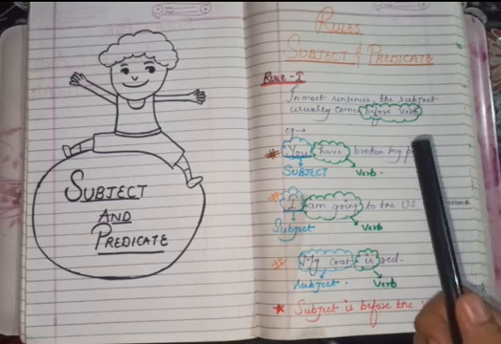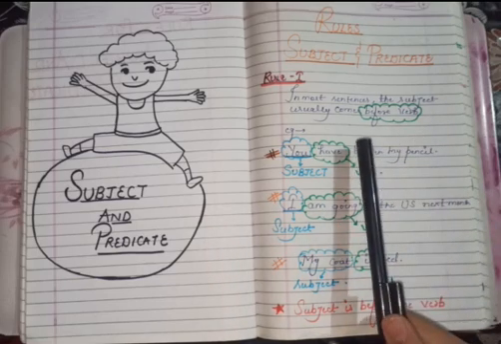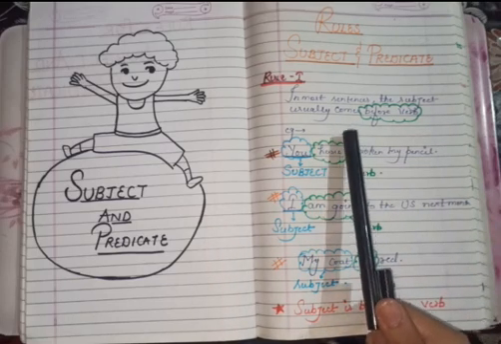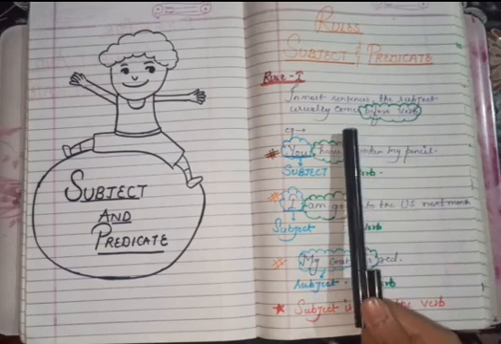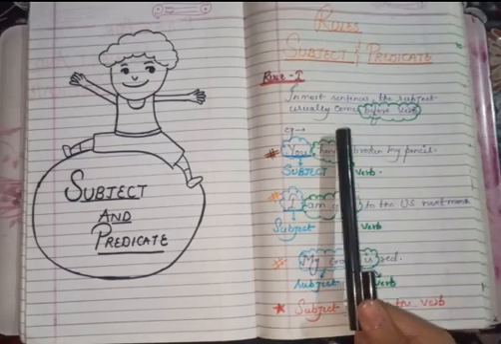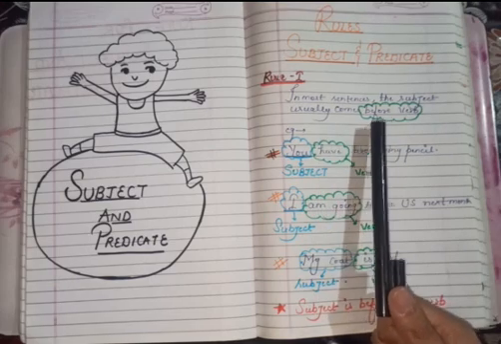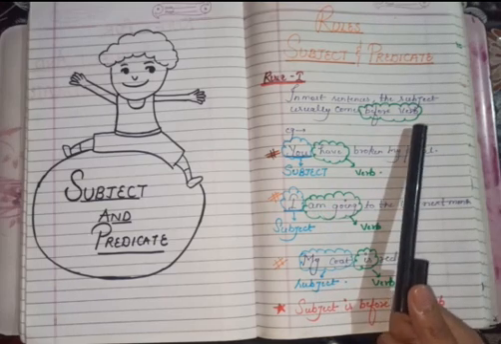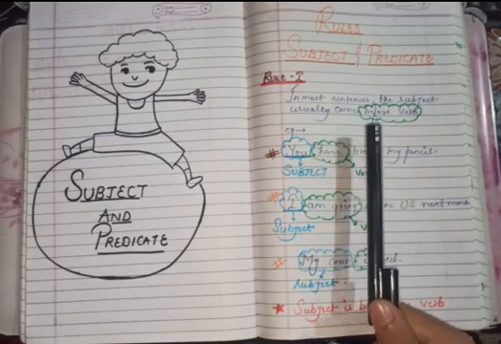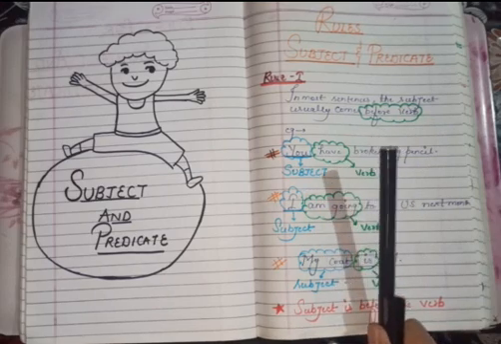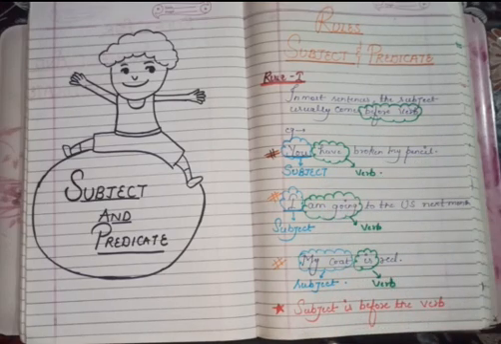Rule number 1. It says that in most sentences, the subject usually comes before the verb. Now, as I told you, what is a subject? It will come before the verb. Now, what is a verb? Verbs are the action words. So, the subject about which we are talking in a sentence will come before the verb. In order to understand this, let us take one example. So, here is the example.